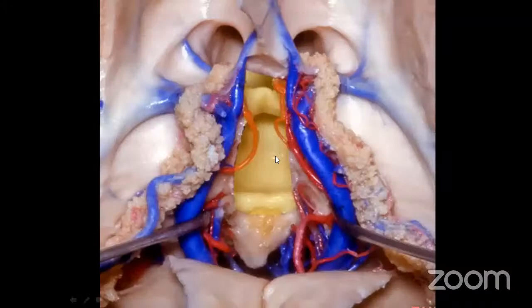And once that layer of the tela choroidea has been removed, you can look at the floor of the third ventricle. So this is the floor of the third ventricle. These are the two recesses that I just showed you. This is the optic recess and the infundibular recess. In between, we have the optic chiasm. Here is the tuber cinereum. This region would be of the tuber cinereum.